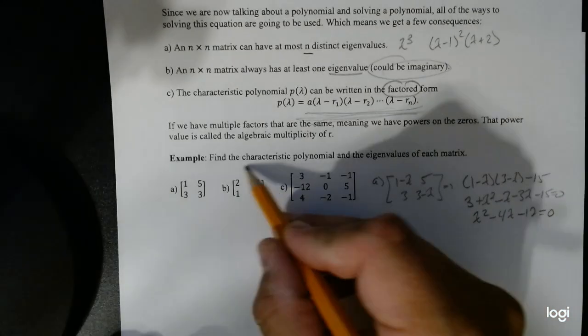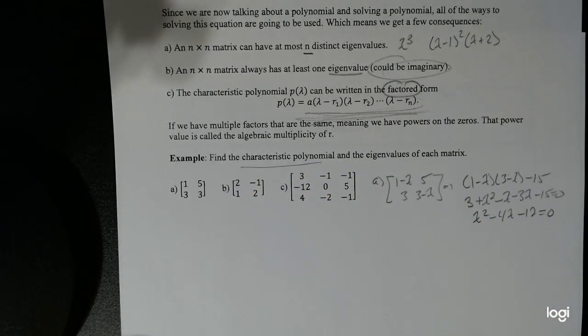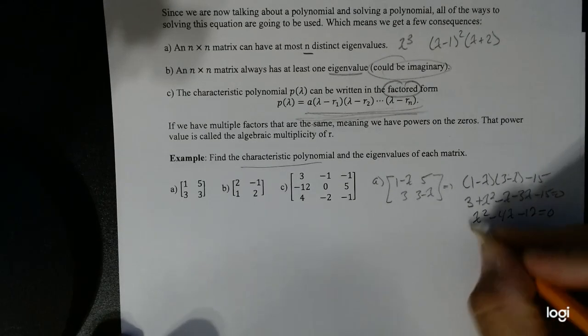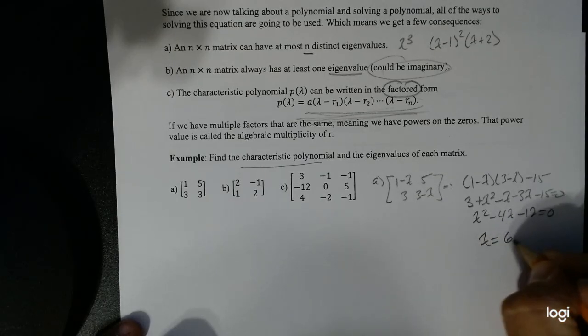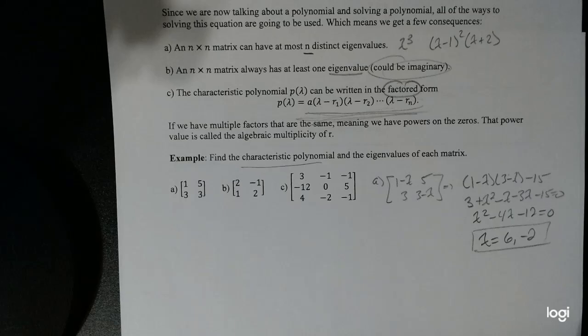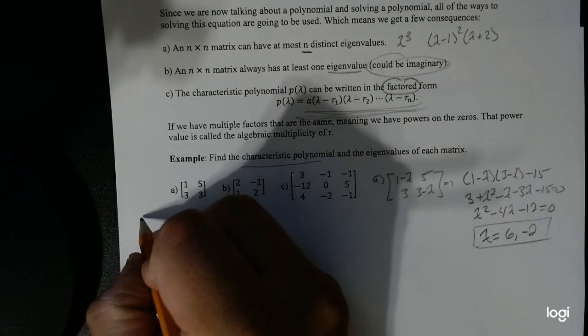So this is our characteristic polynomial done. So therefore, just solving for x, right, just the x method, you just get 6 and -2 as your eigenvalues for A. Okay. Same thing comes to part B.